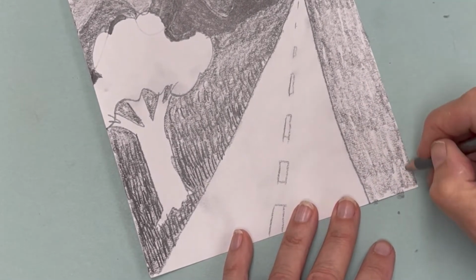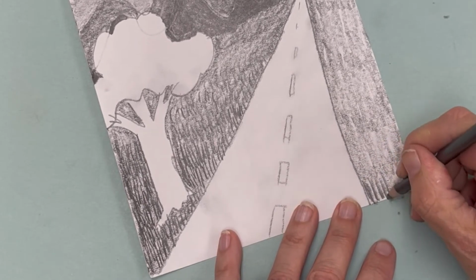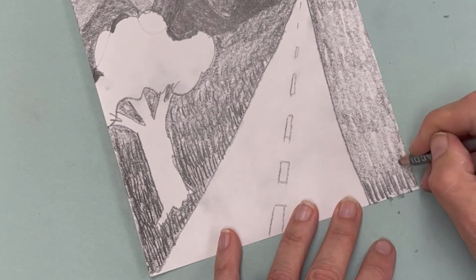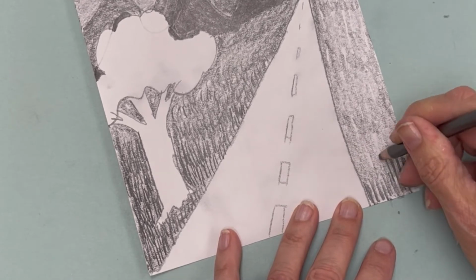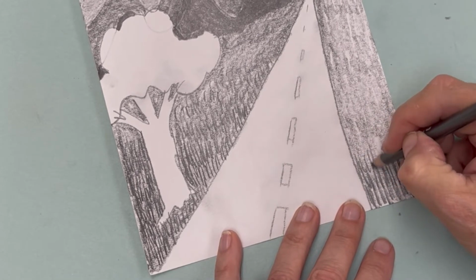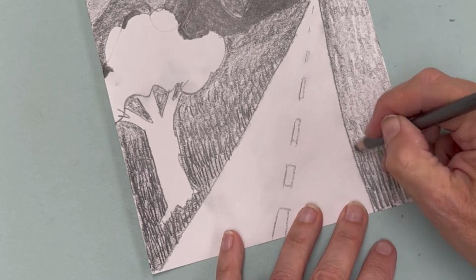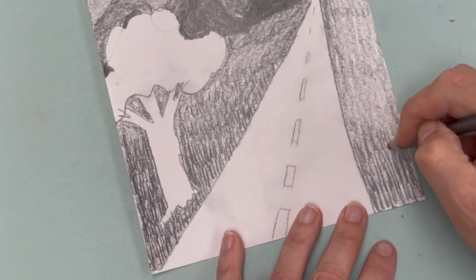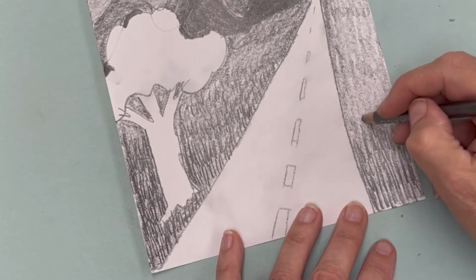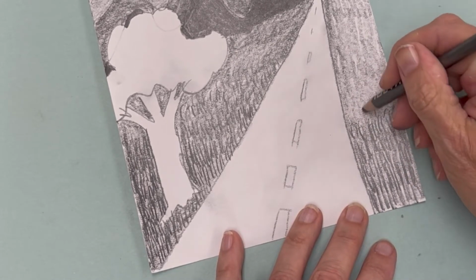I'm going to do the same thing on this side. Closer to the bottom, it's going to be bigger, because it's closer to us as the viewer. And then the farther away we get, it gets smaller.